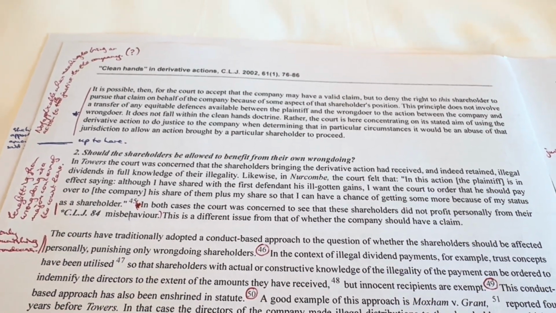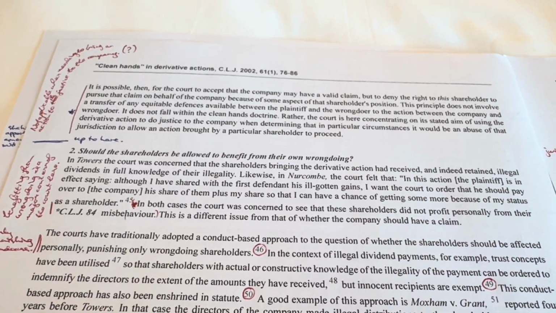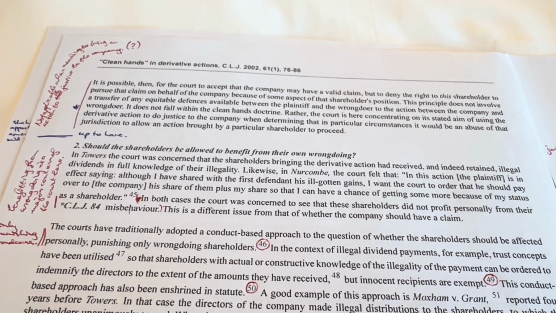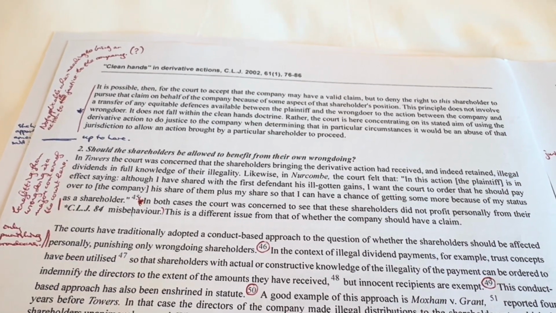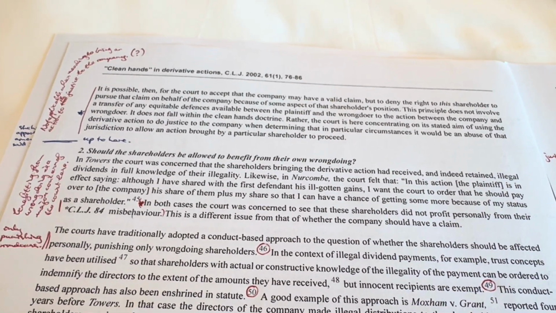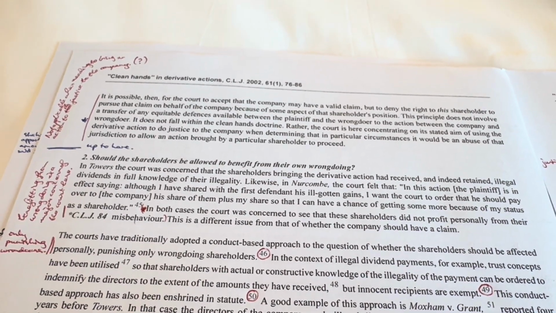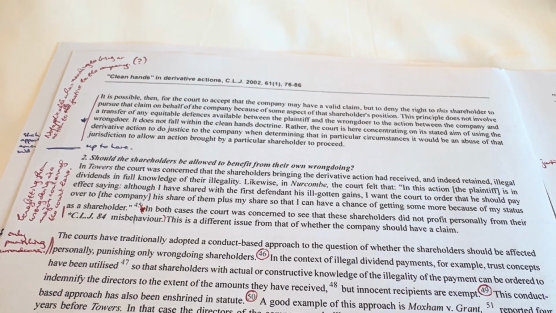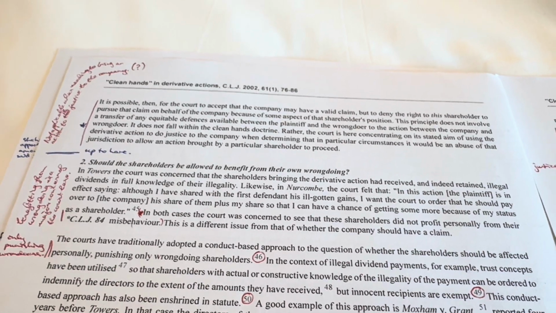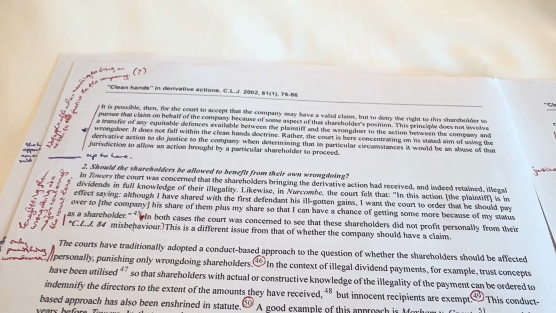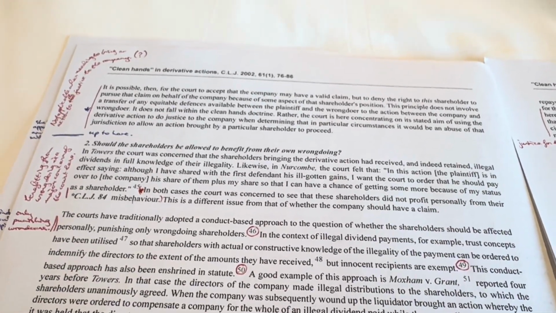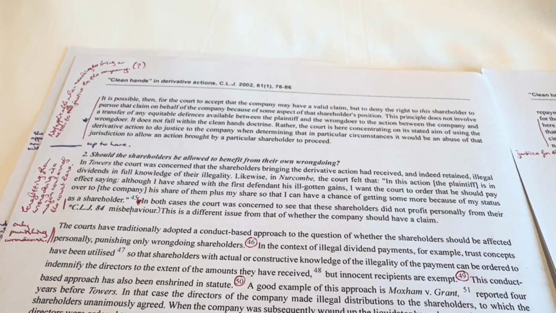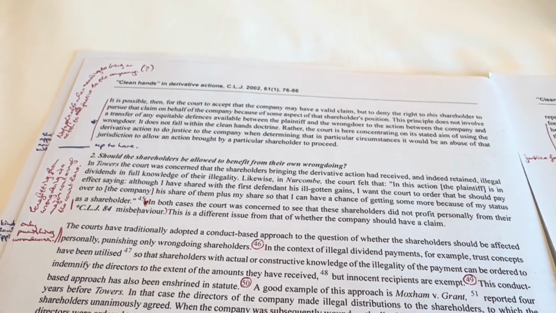And in Nurcombe, there's another article, the court felt that in this action the plaintiff is in effect saying, although I have shared with the first defendant his ill-gotten gains, I want the court to order that he should pay over to the company his share of them plus my share so that I can have a chance of getting some more because of my status as a shareholder. See, so you're like trying to benefit. Sorry, I can't hold everything stable for very long. Yeah, so that's another really interesting point.